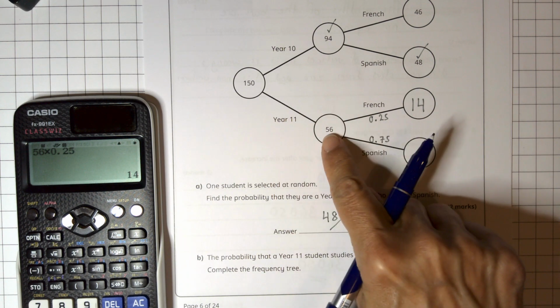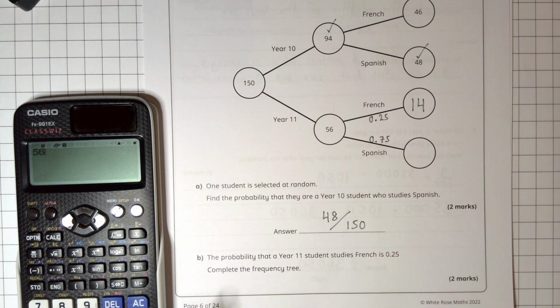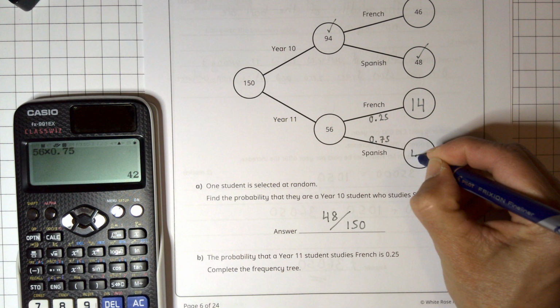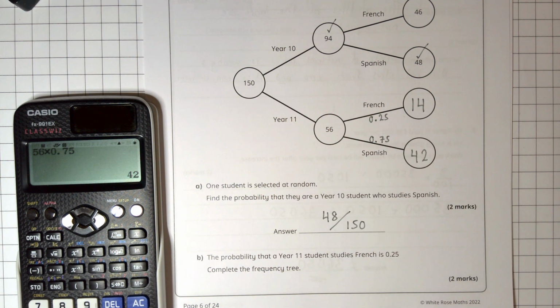Now you could say 56 minus 14 to get this one, but I'm just going to do the same thing again. 56 times 0.75, which gives us 42. 4 plus 2 is 6, 1 plus 4 is 5. Excellent, so we've completed that nicely.